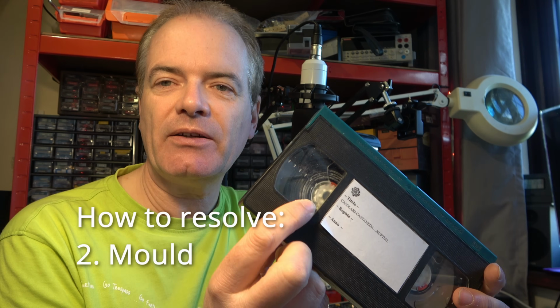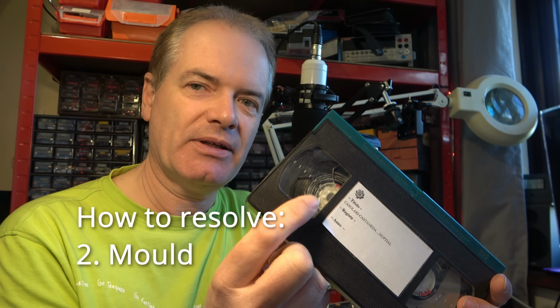Now mould is my second category here. Look at the state of this VHS tape. It's clearly been stored somewhere very damp for a long time, and mould has built up on it. Now I've done a video which I'll link to here, where you can see how I demould Video 8 tapes in particular. Other formats can be even harder than Video 8.